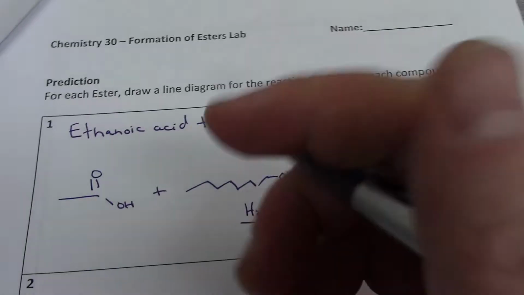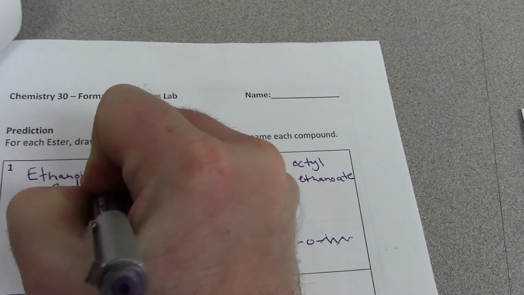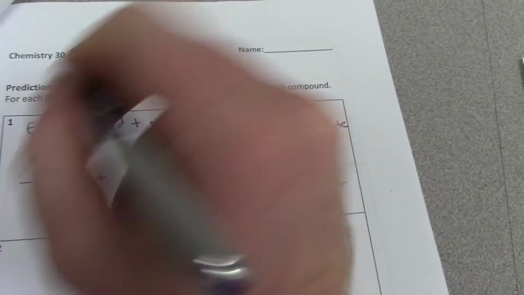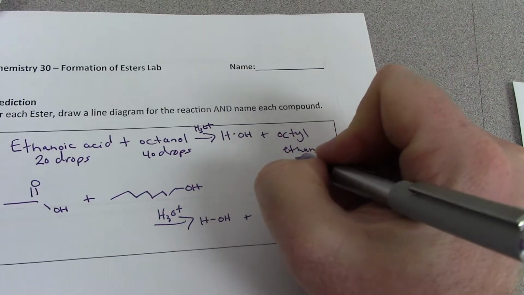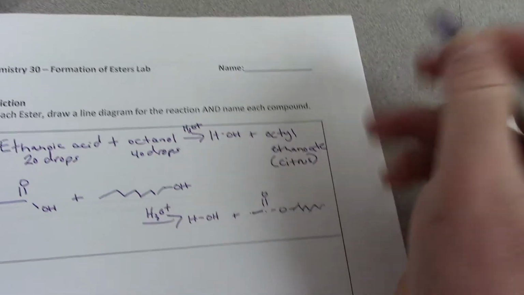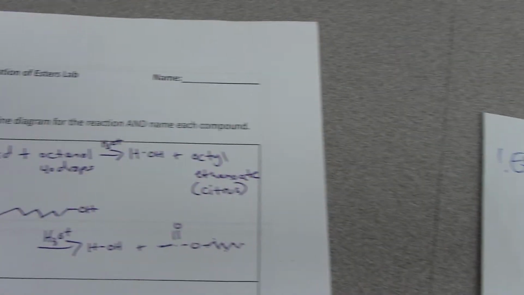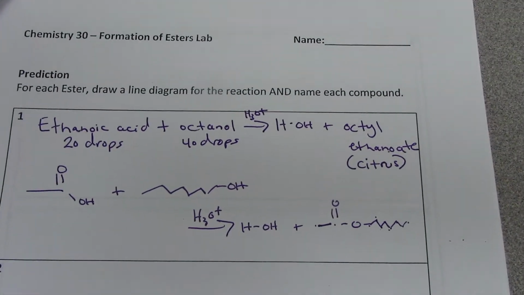All right, and then include this as well. In order for this to happen properly, I need to use 20 drops of this from a dropper bottle and then 40 drops of this. So you're just going to record this. My flavor is going to end up citrusy from that molecule. So you're going to do that for all 8 of them, and that's what you're going to hand in.